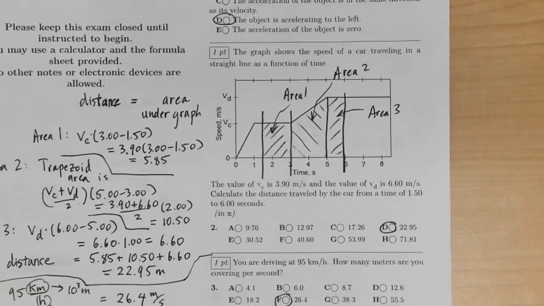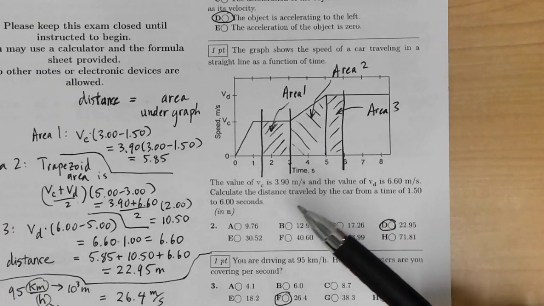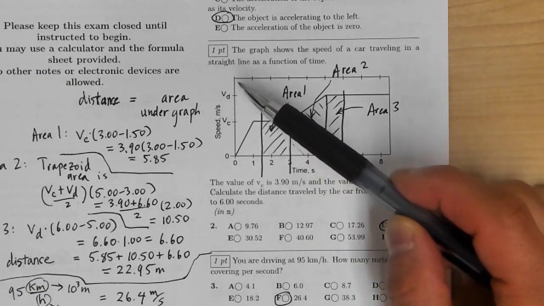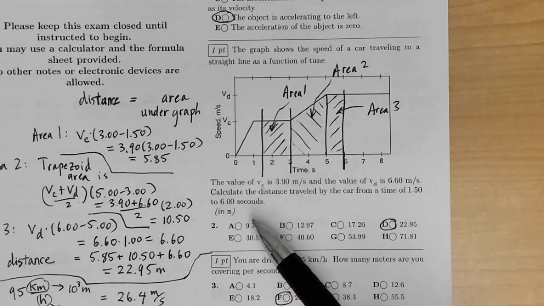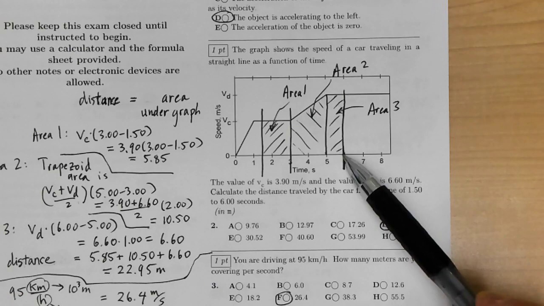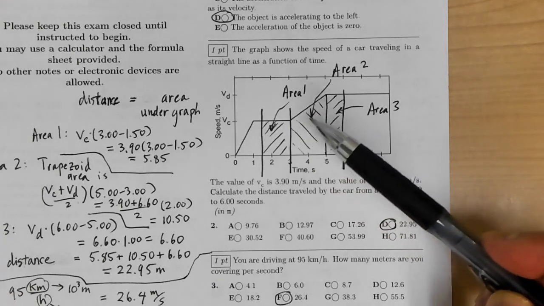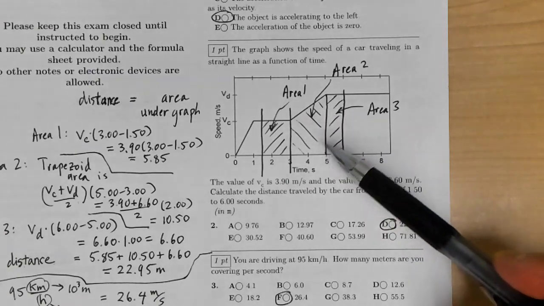The graph shows the speed of a car traveling in a straight line as a function of time. The value of Vc here is 3.90 meters per second. Vd is 6.60. Find the distance traveled by the car from 1.5 to 6.0. So the distance traveled, the displacement, will be the area under this curve.